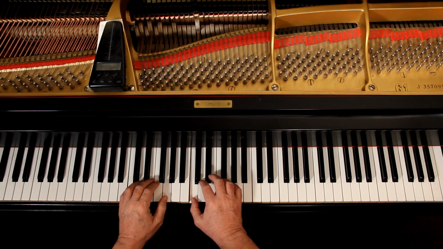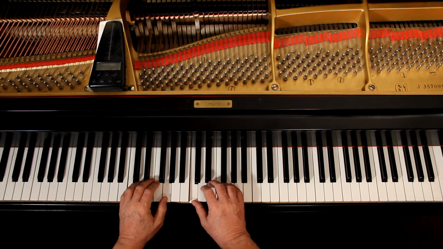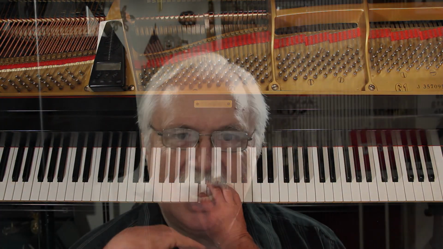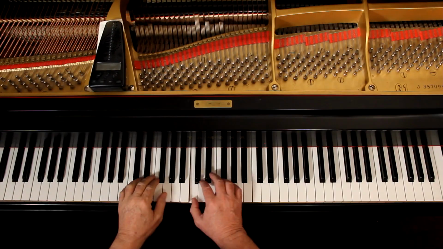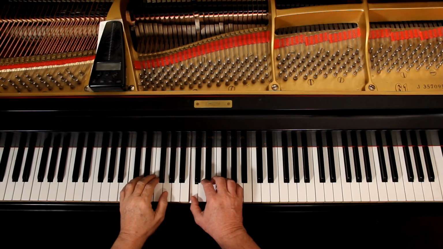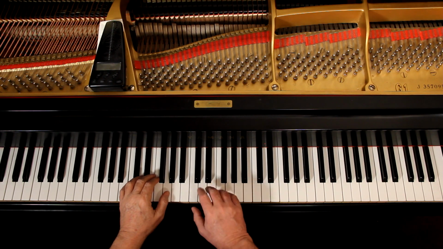You decide how fast. Now, slow would be here. That's slow. If you have moderato, it's just a nice, comfortable speed. Okay. Fast is this. So moderately fast is a little slower than that. Somewhere in there. I don't know.